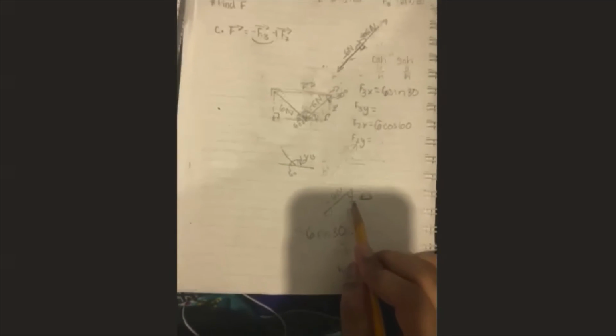We can use it to find our y, but this is our x value. This is what we want for our x. But if you do 60, we can always do cosine. We can do adjacent over hypotenuse, and that would give us our x value. Does that make sense?